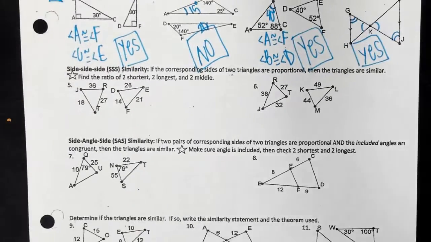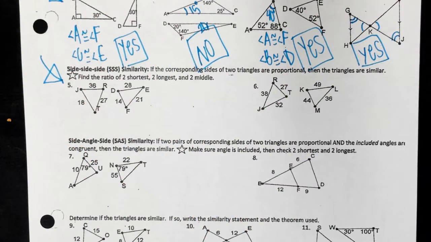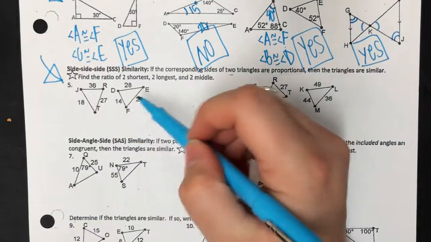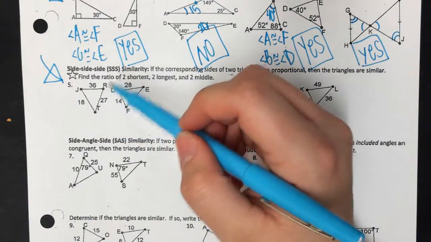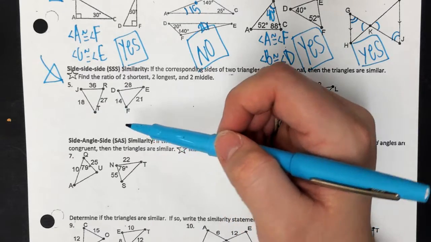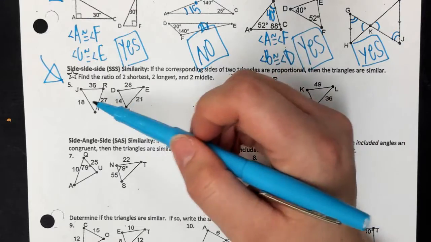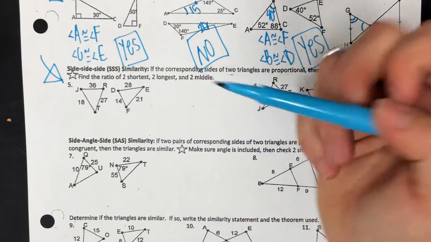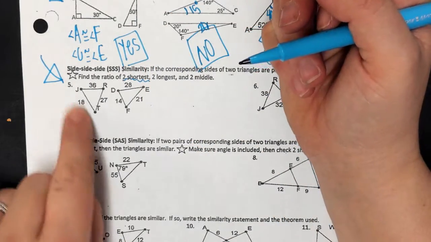Alright, our next shortcut. Side, side, side. SSS. Now, we're not proving that these are congruent. We are proving that they are similar. Therefore, the sides are not going to be the same thing, but they have to have the same scale factor. In order to set these up, because I don't know which one goes first, you need to take the two smallest sides of each triangle.